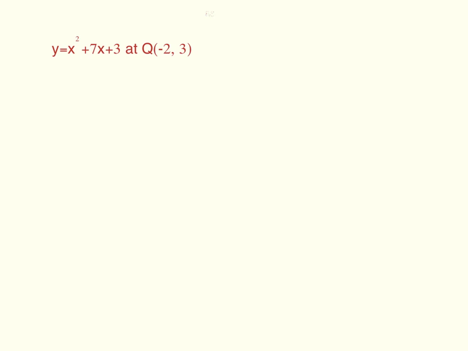So again, find the gradient first. dy/dx is equal to 2x plus 7. And I need to know exactly what the gradient is at this point on that curve. So I'm going to substitute the x value of minus 2 in there, so dy/dx is equal to 2 times minus 2 plus 7. This is going to give me minus 4 plus 7, which gives me 3.